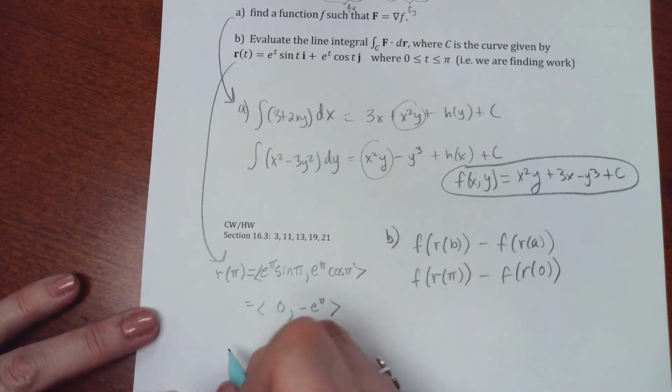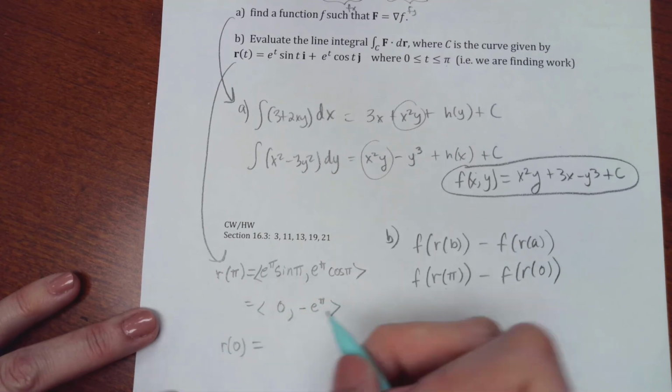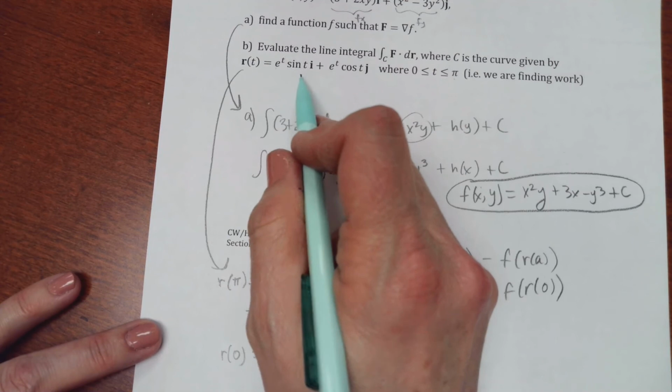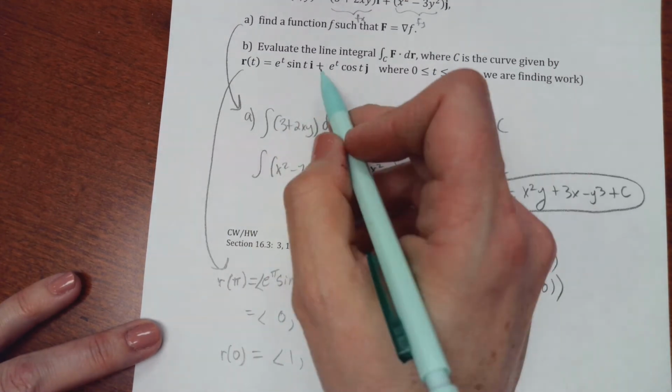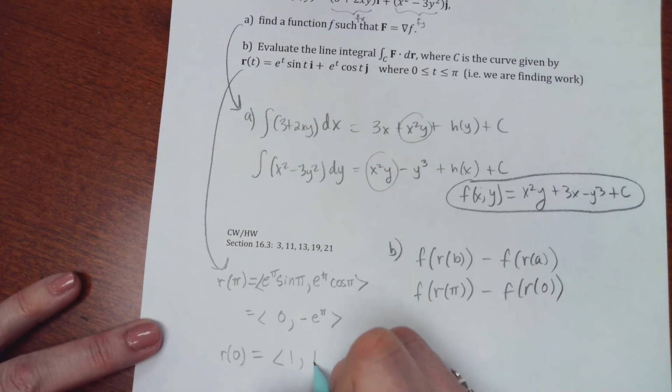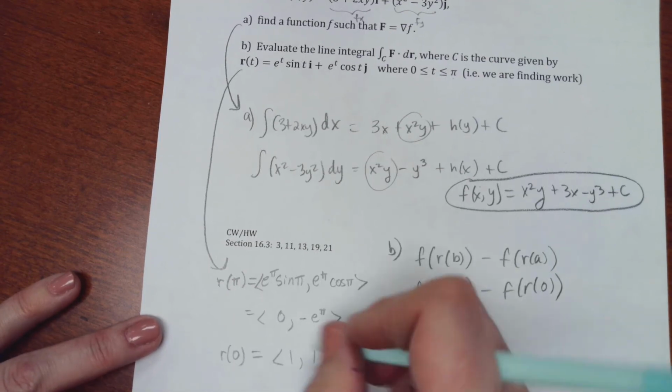Okay. Let's find R of 0. If I plug 0 in here, e to the 0 is 1, sine of 0 is 0, so I get a 0. E to the 0 is 1, cosine of 0 is 1, so I get a 1. Sorry, that first one is 0.